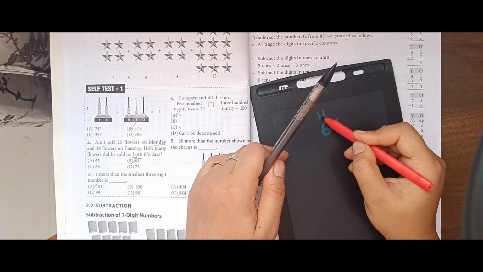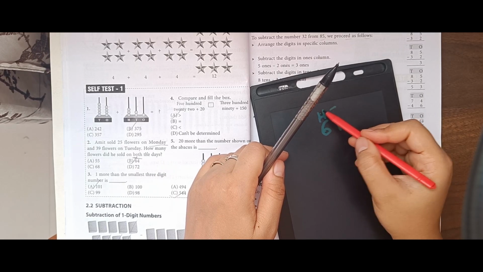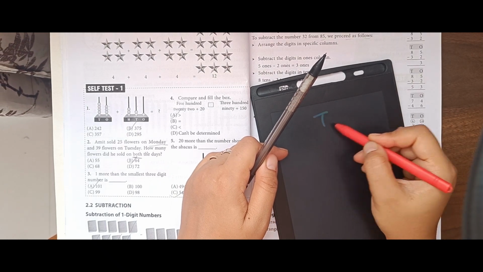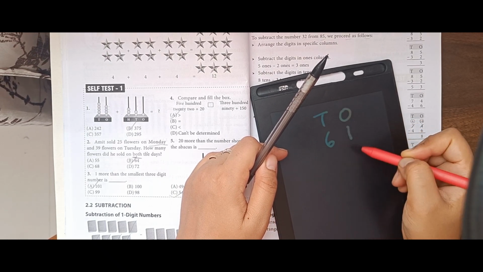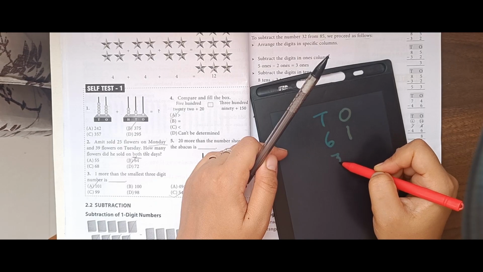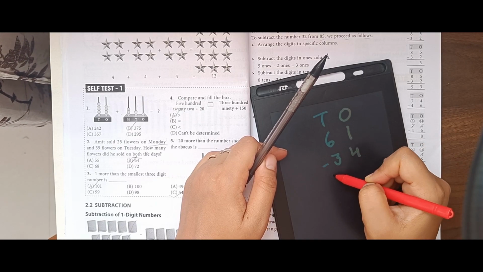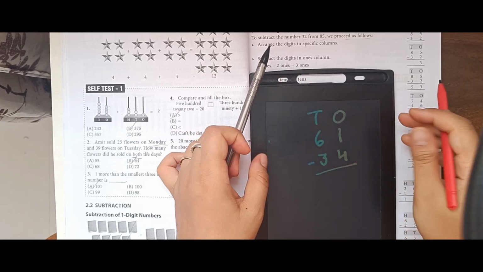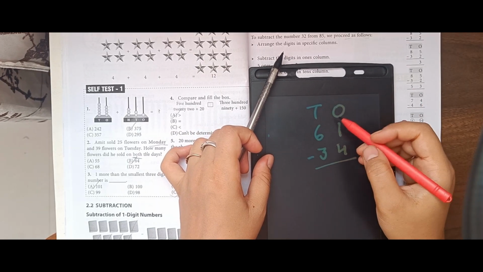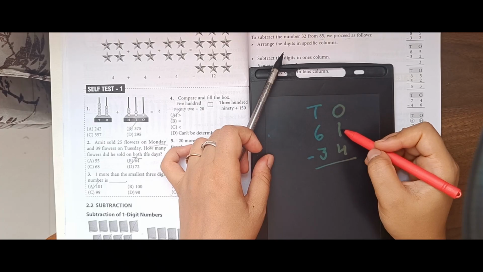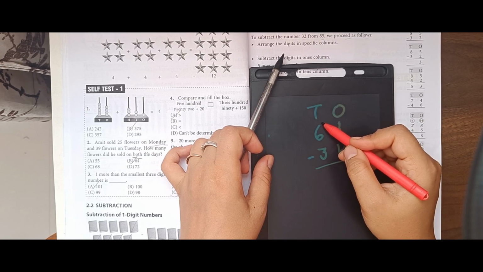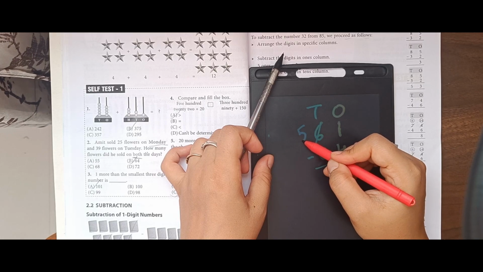Let's do one more digit. 61 minus 34. Okay, so all kids are doing wrongly in this type of question. So how will we solve? As you know, we can't subtract 4 from 1, so we take a borrow, so it will become 5.